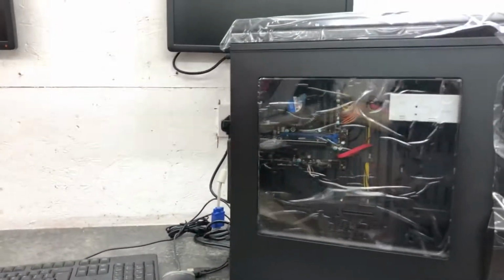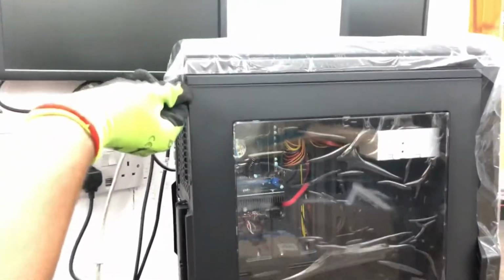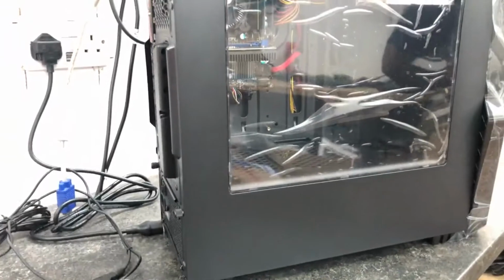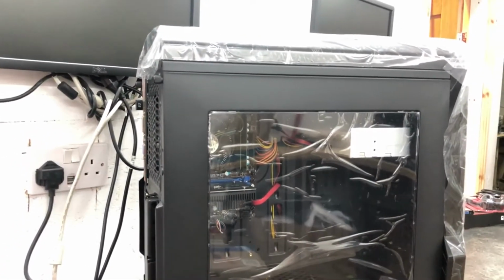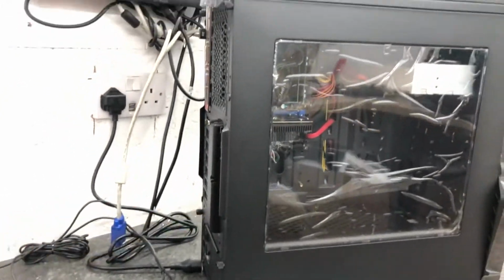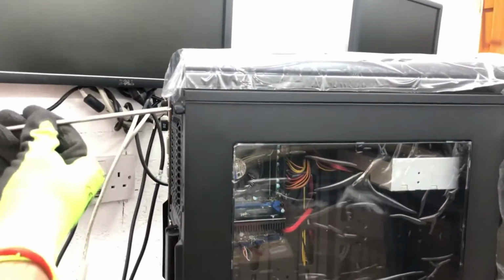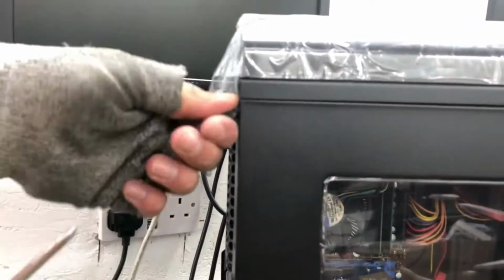So to fix this problem, I'm going to be opening these two screws of the side panel of the PC. They can be done by hand, but I would suggest a Phillips head screwdriver. I have one here, they're both very similar. Any size should work. Let me just unscrew this for you and I can show you how to solve a RAM problem.